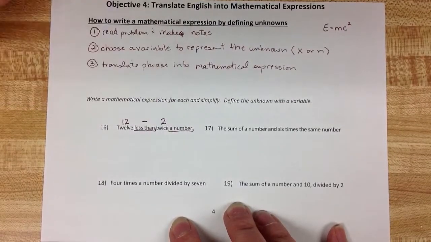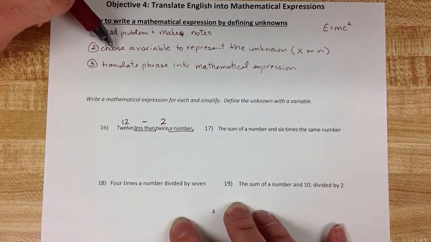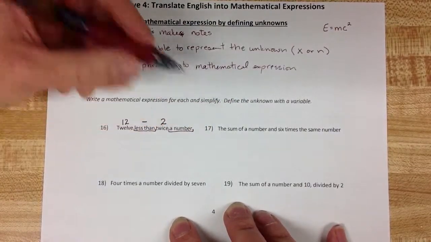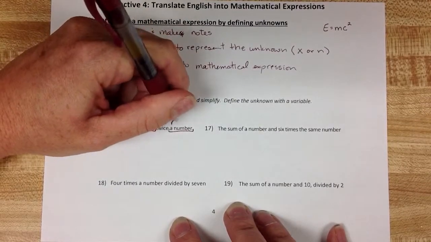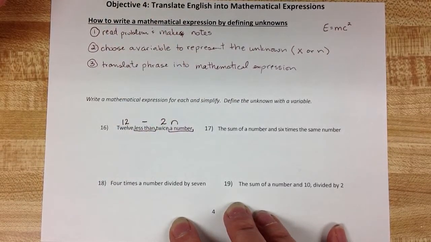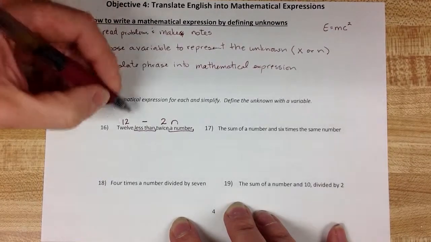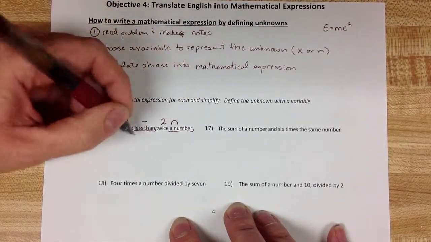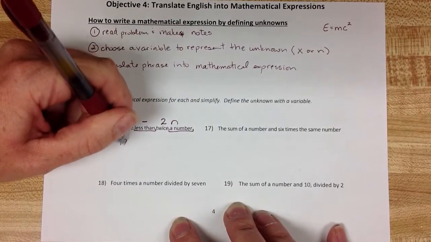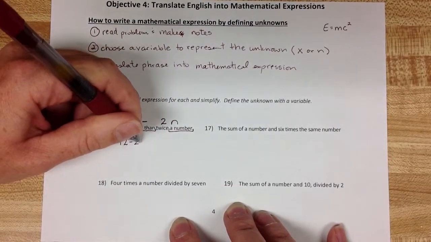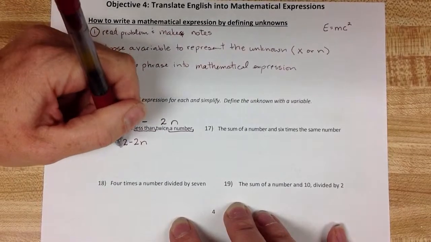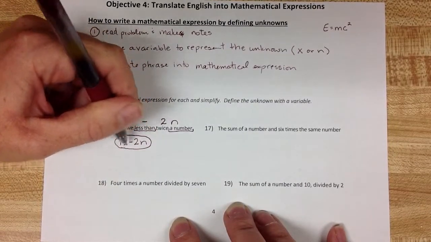"a number" are the thing I don't know. It's some random number, they're not telling me what it is. So I'm going to choose a variable to represent that unknown, and since they have the words "a number," I'll pick n to represent my variable. So the only thing that's left to do in order to translate this into a mathematical expression seems like it would be to just take this phrase and copy it down just as it is. 12 minus 2n. But that would actually be incorrect.